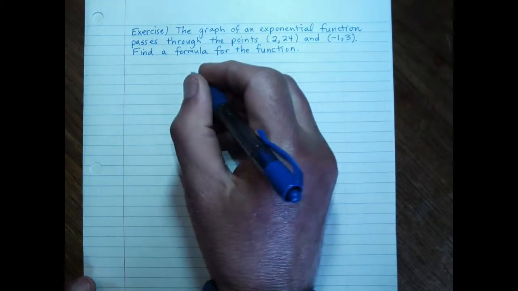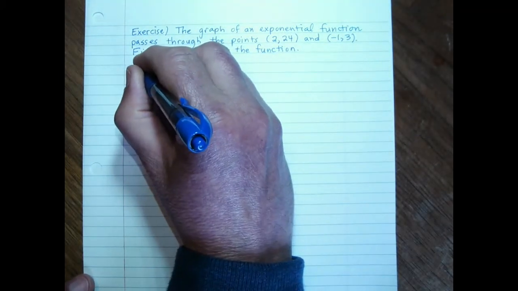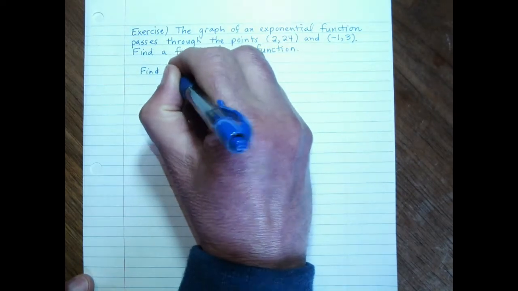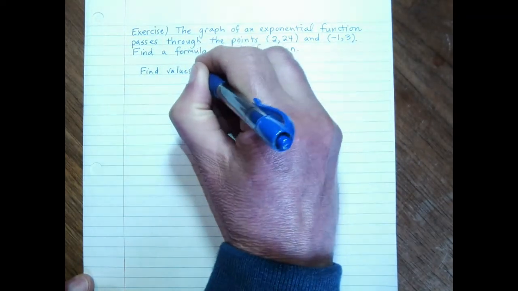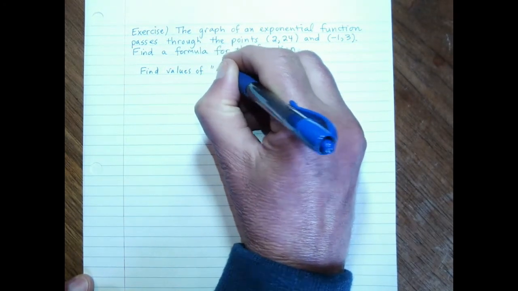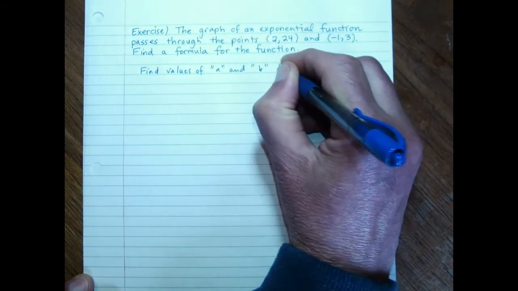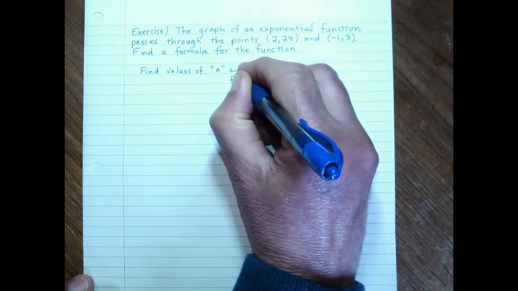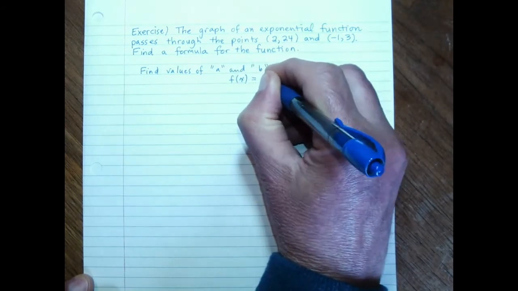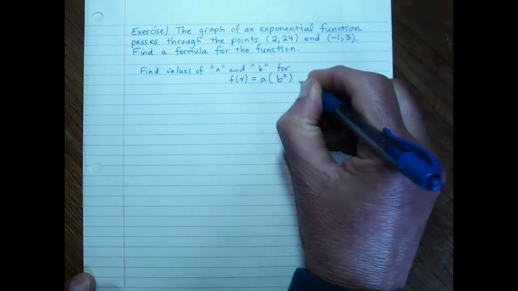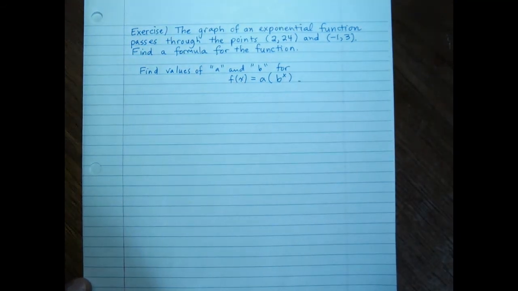And so what we need to do is find values of a and b for f of x equals a times b to the x.